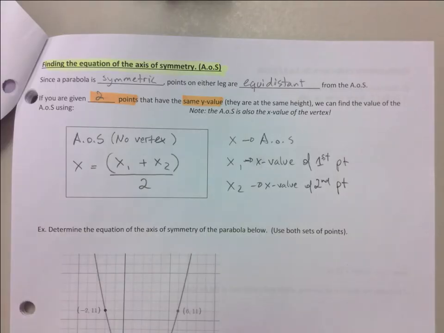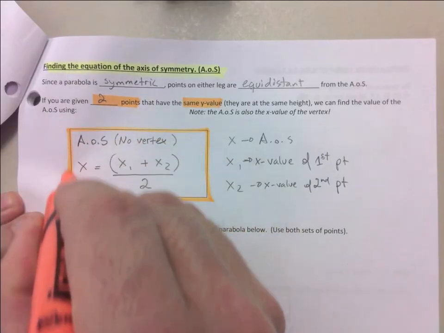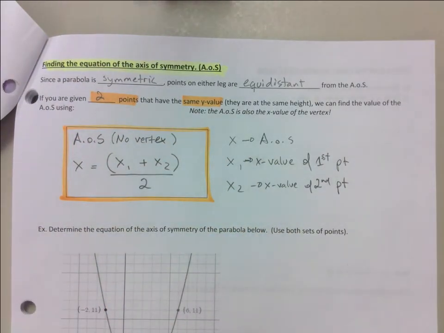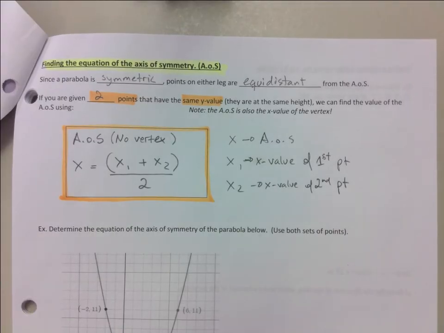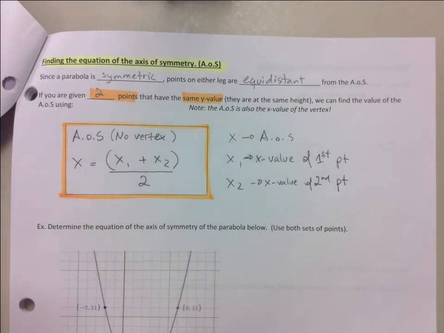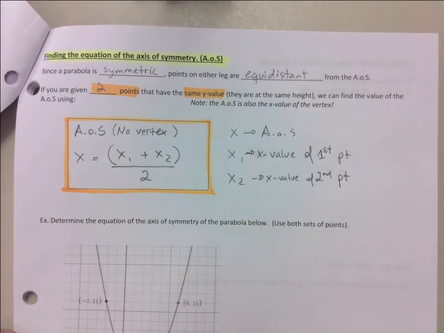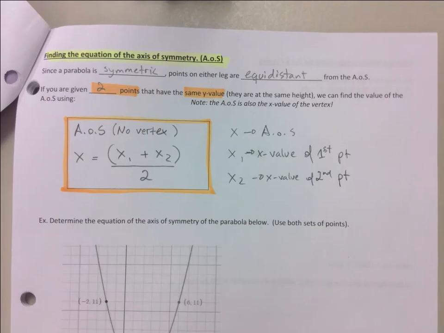So this one is definitely study sheet worthy. I'd say anything that's boxed in and has highlighter around it, I would very seriously consider adding this to my study sheet. Normally, if we knew the vertex, we would not bother with this. We would just go, hey, it's the x value of the vertex. But if you don't have the vertex, you use this guy.